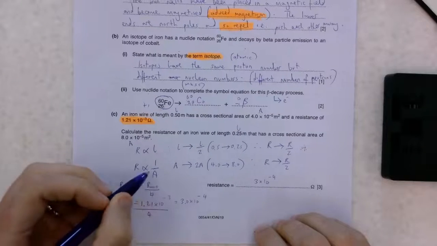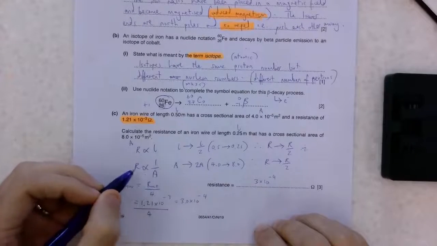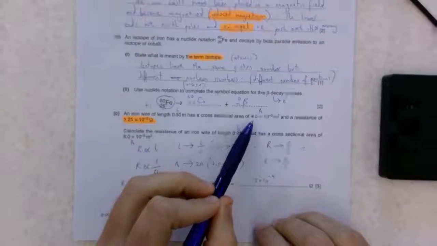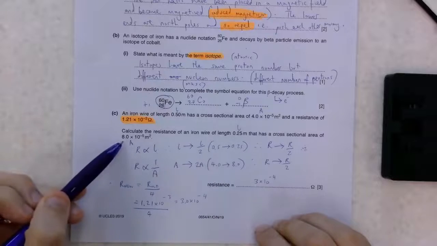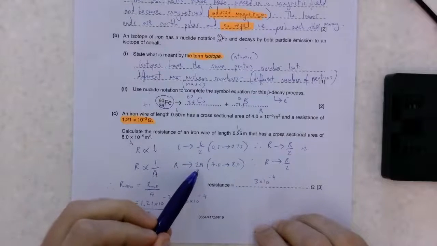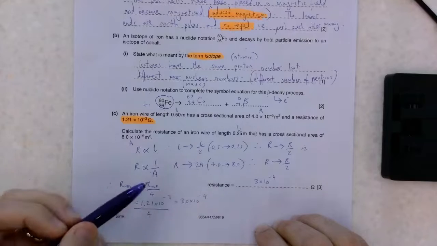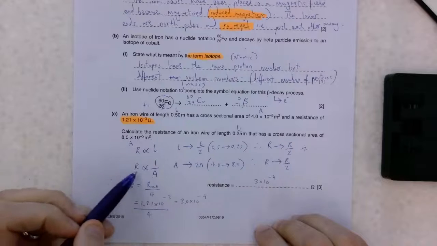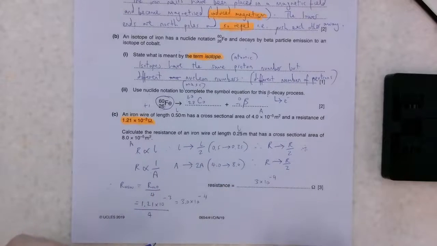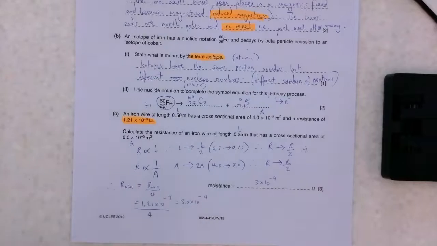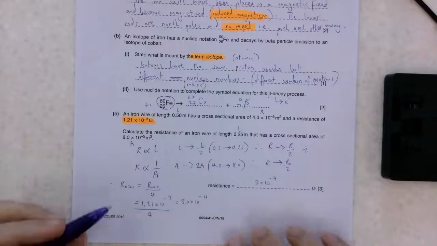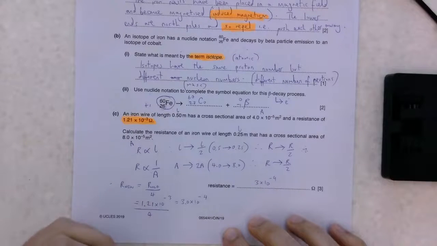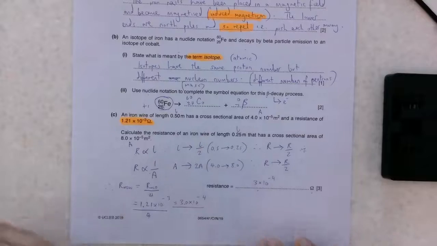With the area, it's different. If we have greater area, we have a lower resistance. In this case, we've got an area of 4 times 10 to the minus 5, and then 8 times 10 to the minus 5. So we're doubling the area in this case. Again, if we double the area, then due to that inverse proportional relationship, R is divided by 2. So we've got two things which are dividing my resistance by 2. In other words, we're dividing it by 2 times 2, which is 4. The new resistance is the old resistance divided by 4, which gives me 3 times 10 to the minus 4.